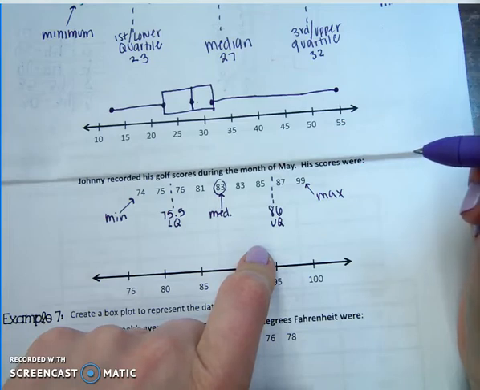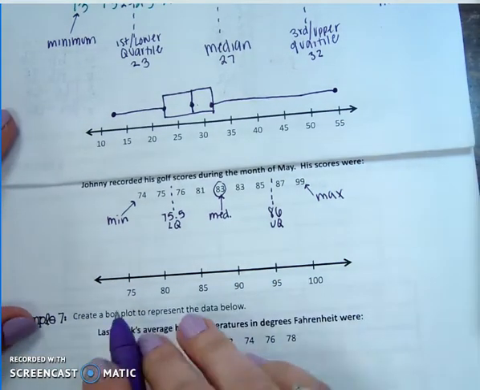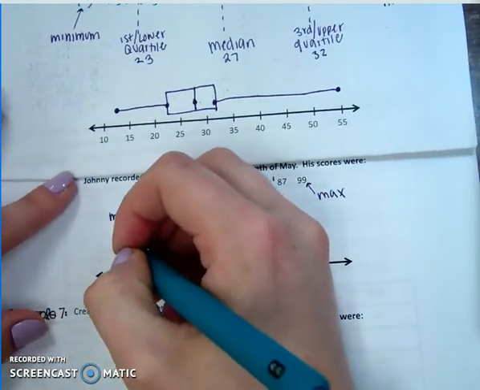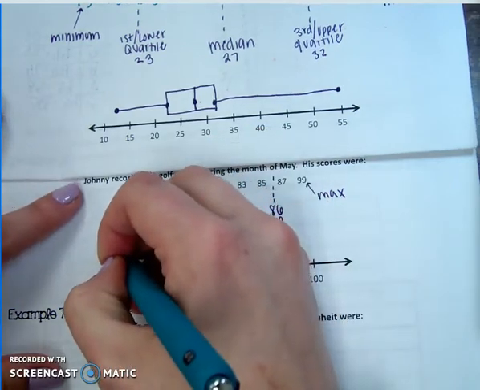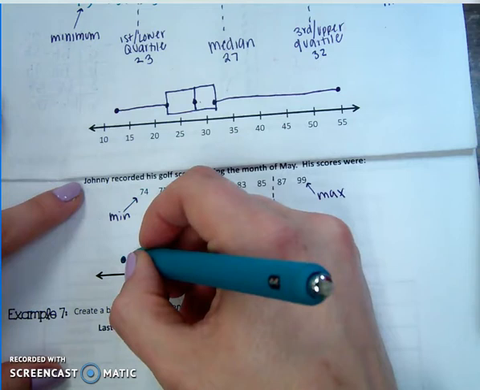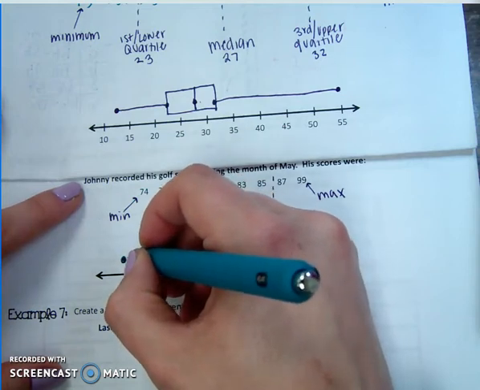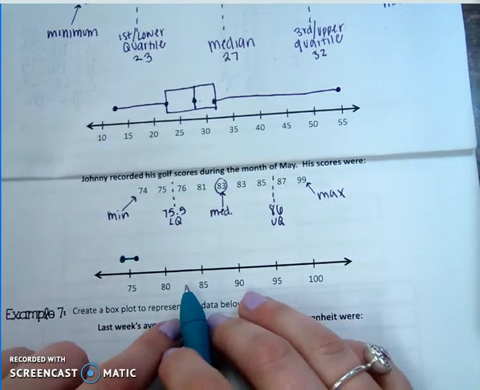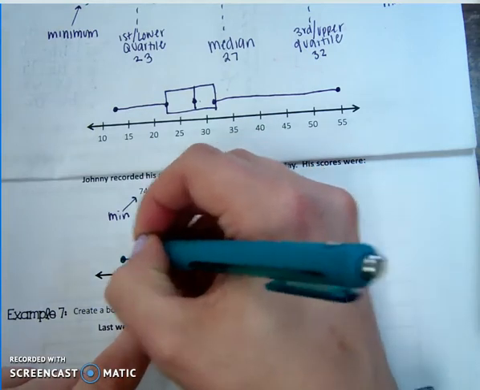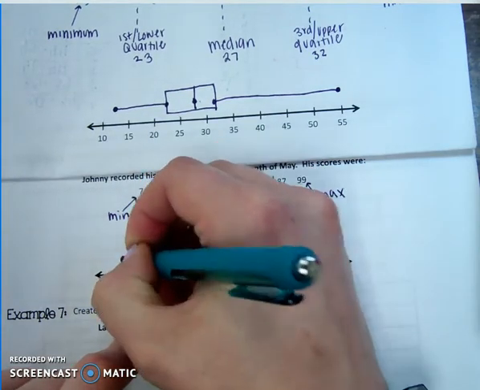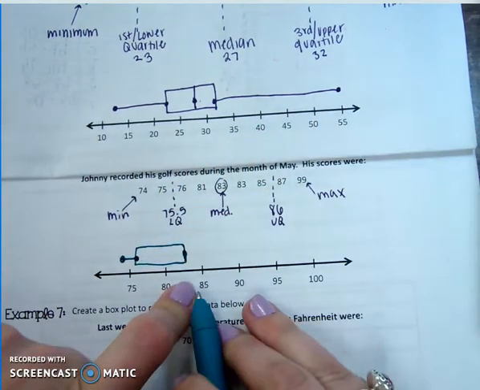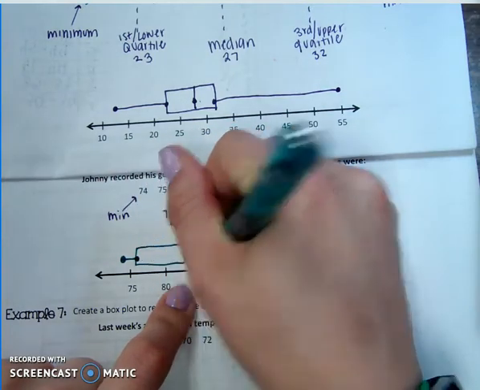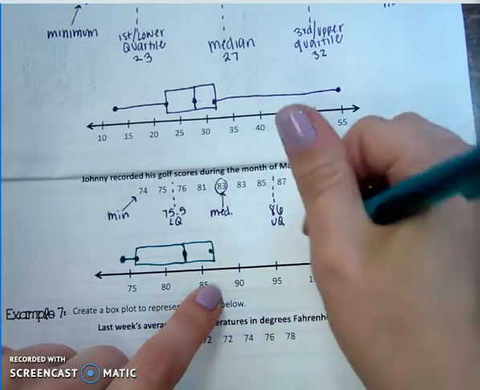Okay. And then we have to actually create our plot. Here we are. So 74 there, 75.5. Very close. There's the whisker. I have my median, which is at 83. It's the first part of the box. And then 86, and all the way up to my max, which is 99.